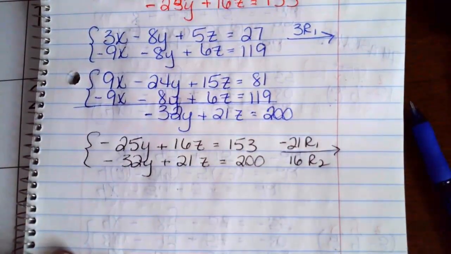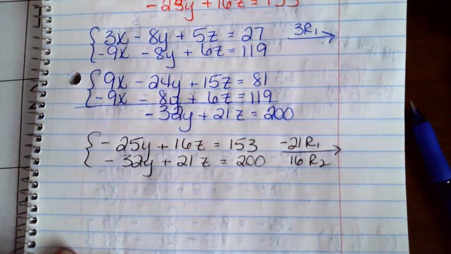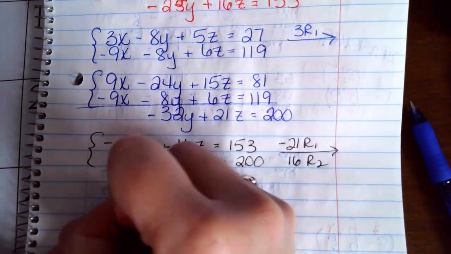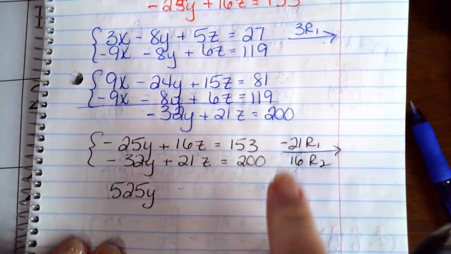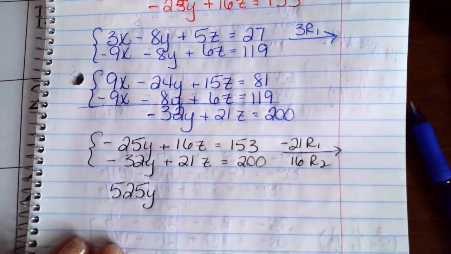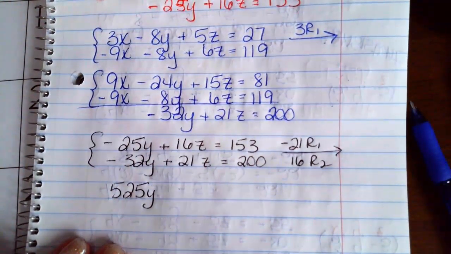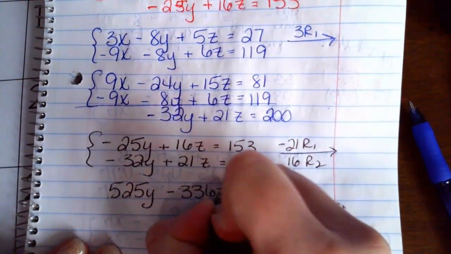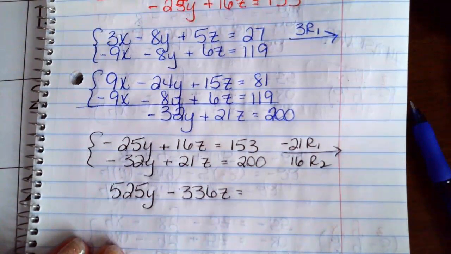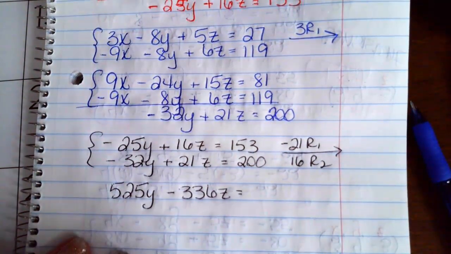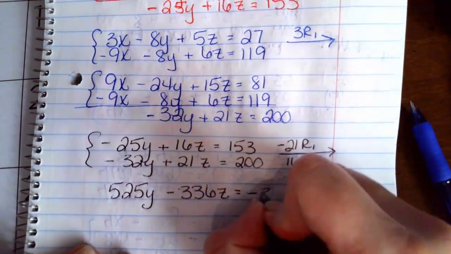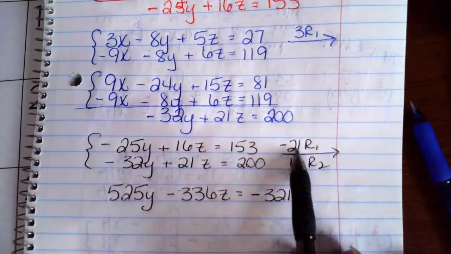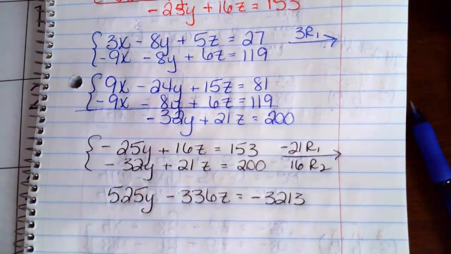So a negative 21 times 25 is going to give me 525. And then a negative 21 times 16 is going to give me a negative 336. And a negative 21 times 153 is going to give me a negative 3213. So that's the top row multiplied through by negative 21.